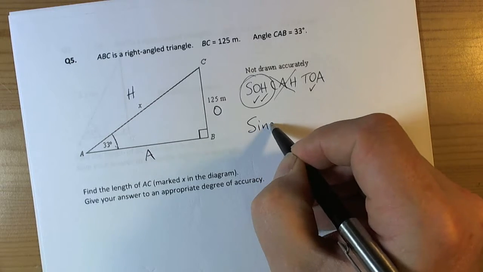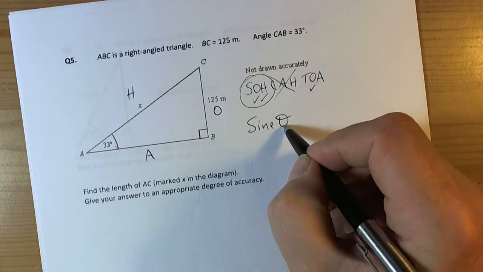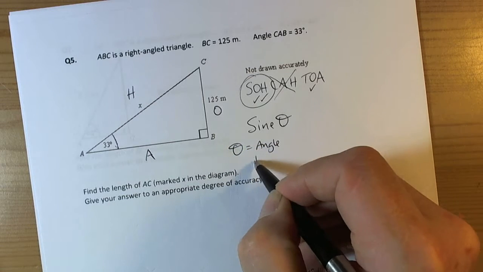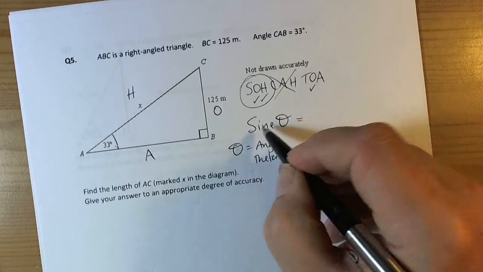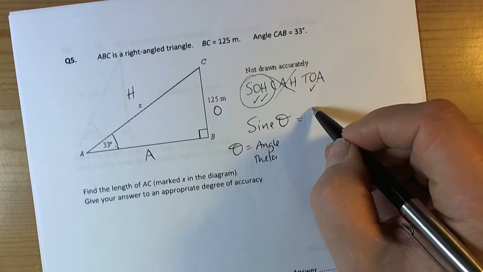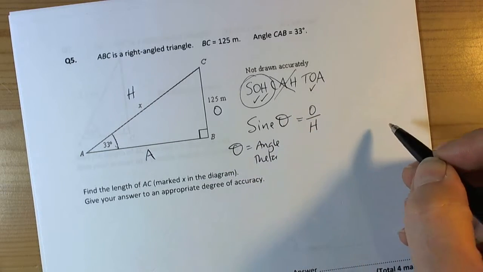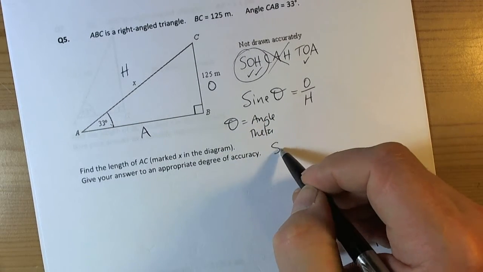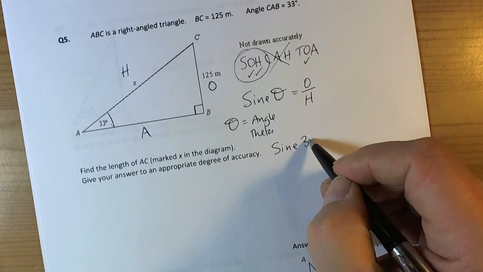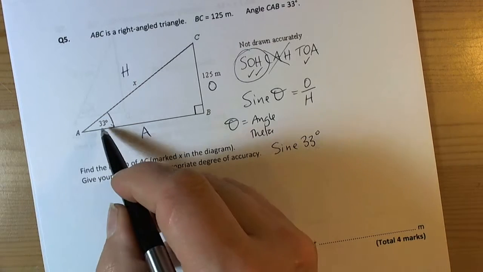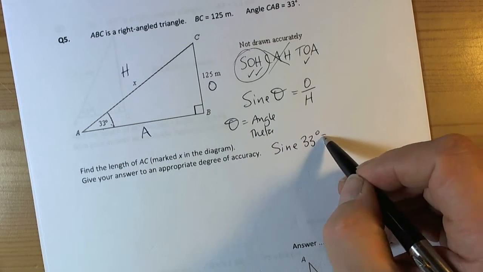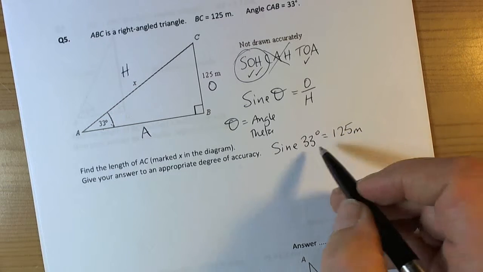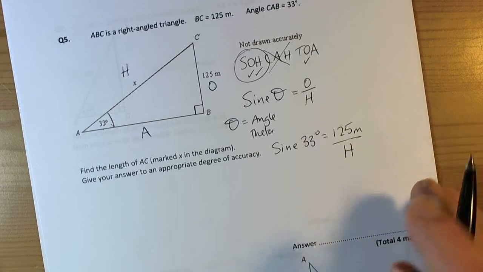That means we write out what the function is, so we're saying the sine of the angle theta, so we've got to remember that this is the angle theta. The sine of the angle is equal to the opposite length divided by the hypotenuse length. So once we've written the rule down, then we can fill in the known numbers. They've told us in the question we're dealing with a sine of 33 degrees because the angle is 33. We're told the opposite length is 125 meters and we need the length of h.